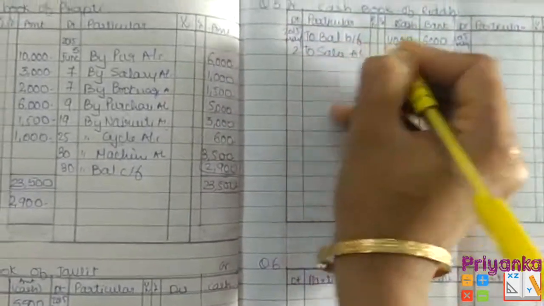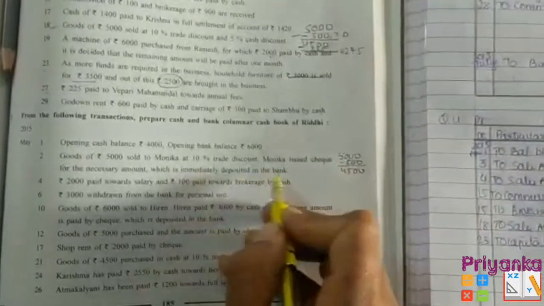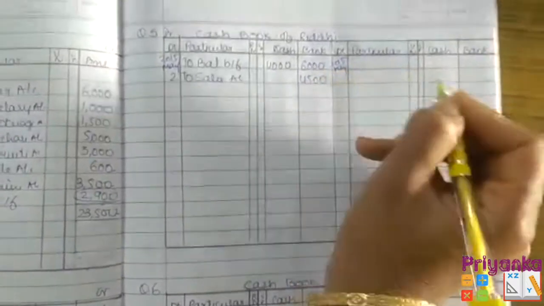So here we got the received money as the transaction of sale is there. The money comes to the cash book debit side and is immediately deposited in the bank. So take the amount 4,500 directly into the bank column as we receive the check.